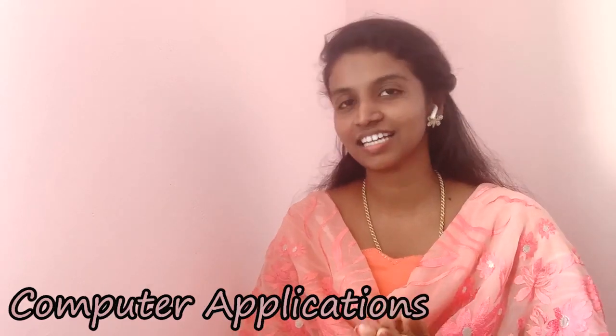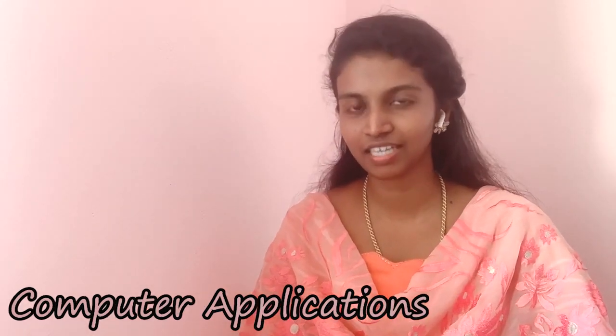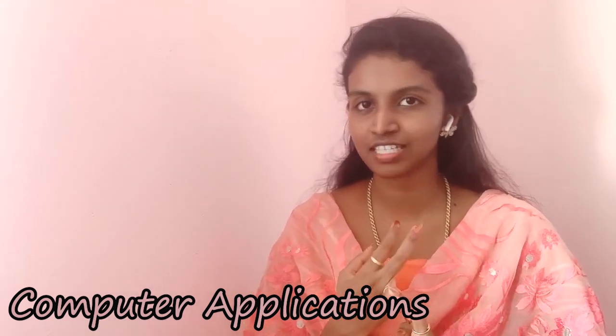In the last session, that is yesterday, we have seen conditional statements in PHP, right? Conditional statements means the if statement, if else statement, and switch case. The switch statement we have seen here in PHP.